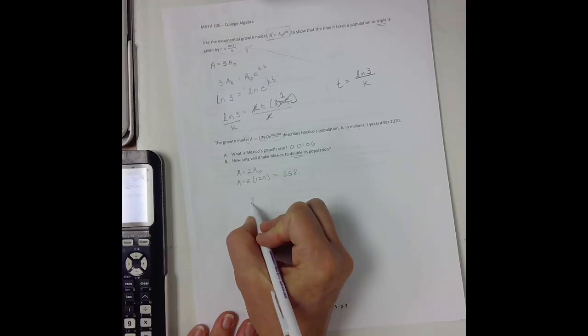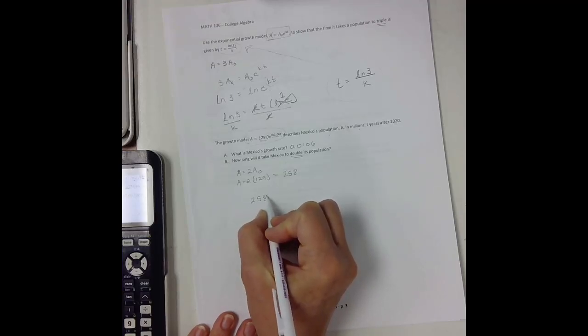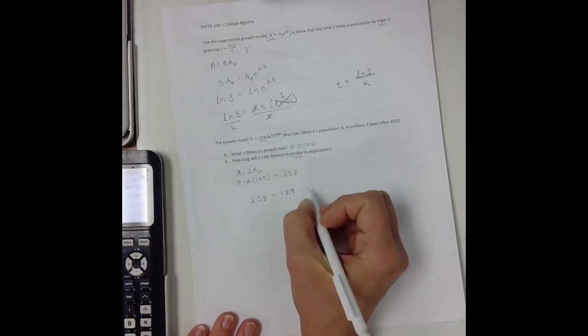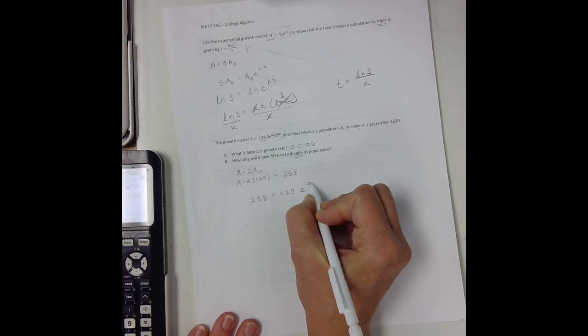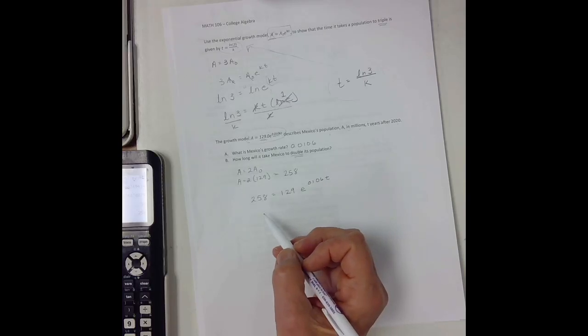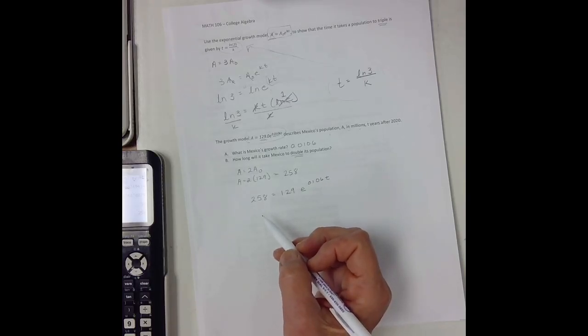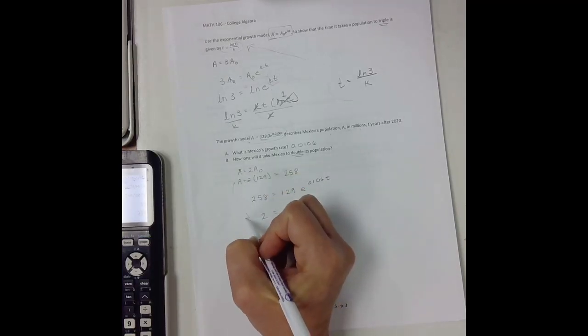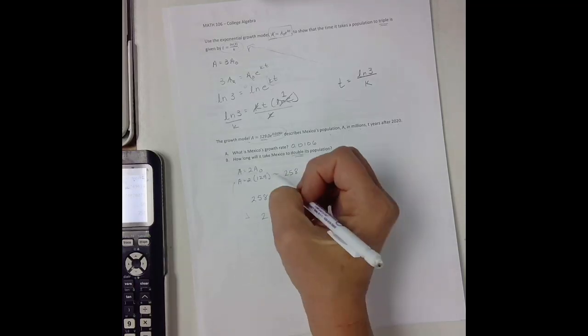So if I use A is going to be 258, because I doubled what our amount was, is equal to 129 e to the 0.0106t. The first step would be to isolate the e, correct? So I'm going to divide both sides by what? 129. And what is the 258 divided by 129? It's just going to be 2, because we doubled it. So again, with your knowledge of what we talked about with doubling, you wouldn't have really needed to even put those two amounts.